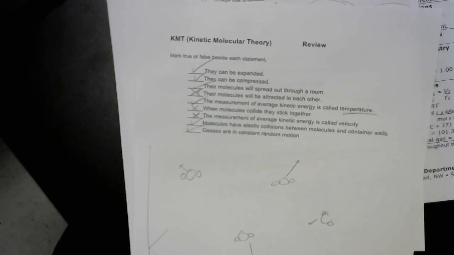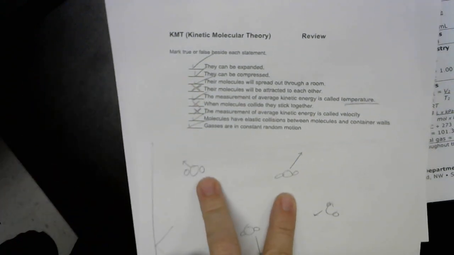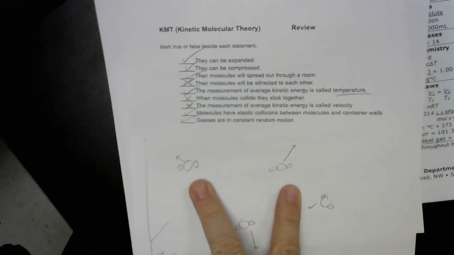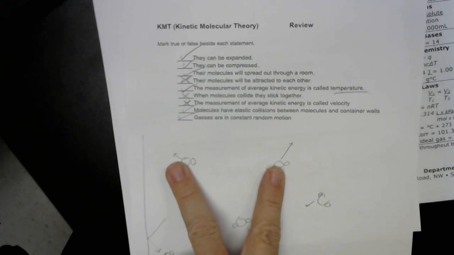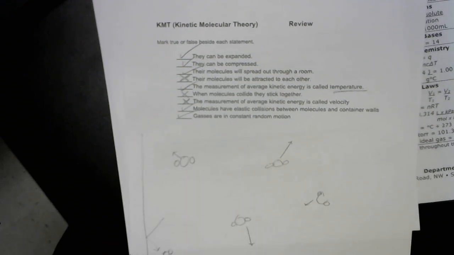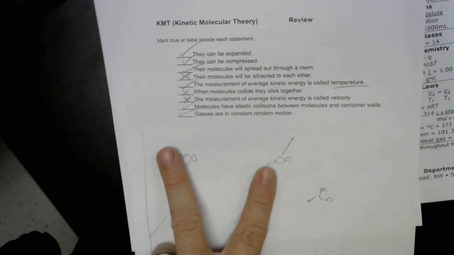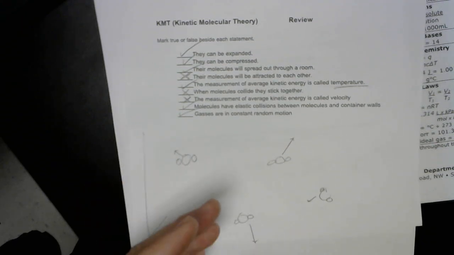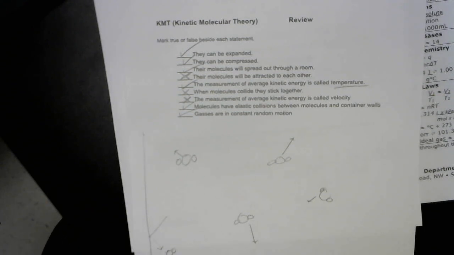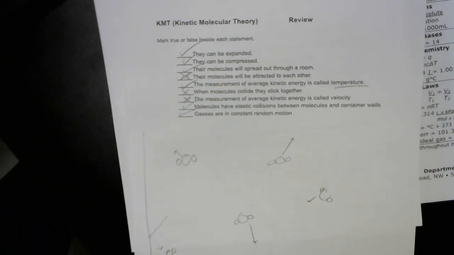A couple of multi-select questions on there, and I know how you hate multi-select, but make sure it's clear in your head that these guys do not interact with each other, do not attract each other, are not attracted to the wall, are not repelled by the wall. There's a lot of room in there. They randomly move. Average kinetic energy is temperature. And if I have two gases at the same temperature, they have the same average kinetic energy because that's what temperature is a measure of.